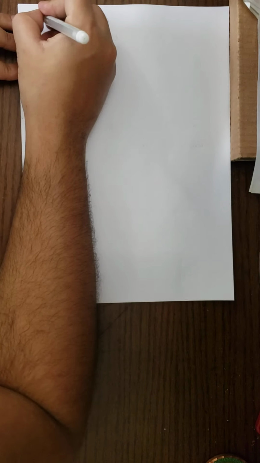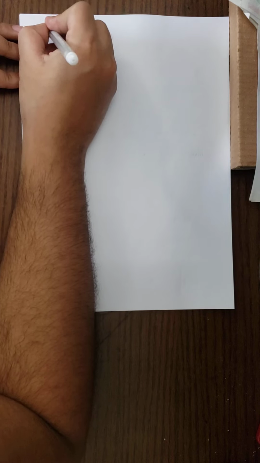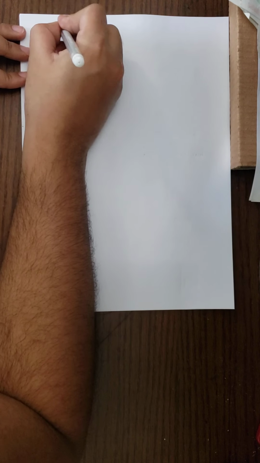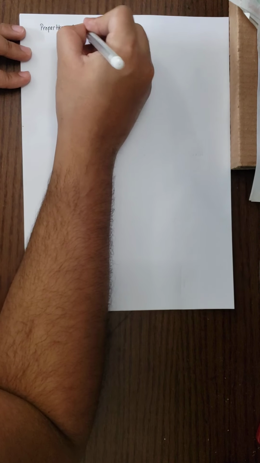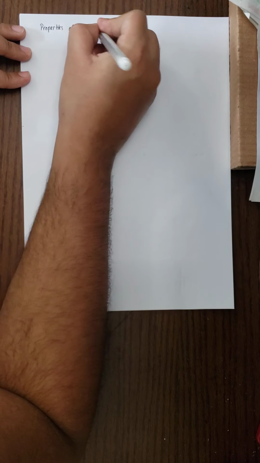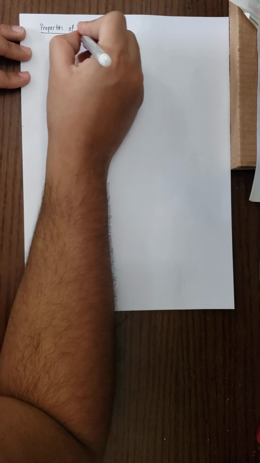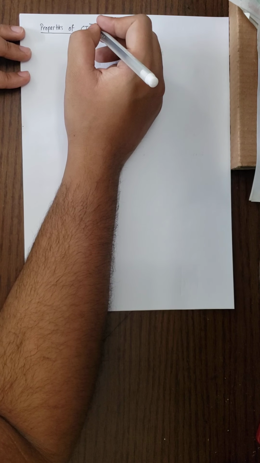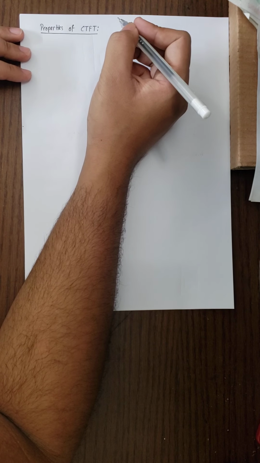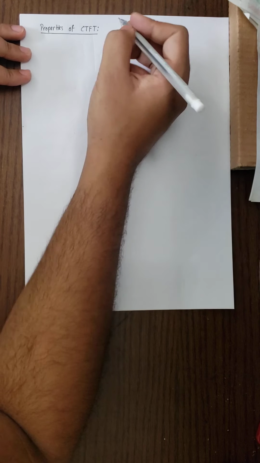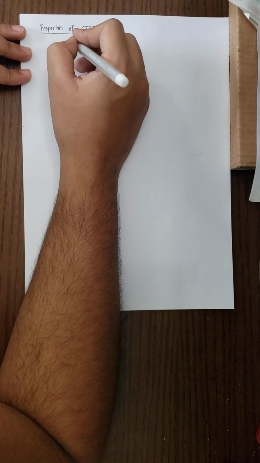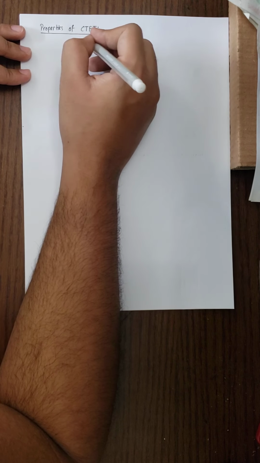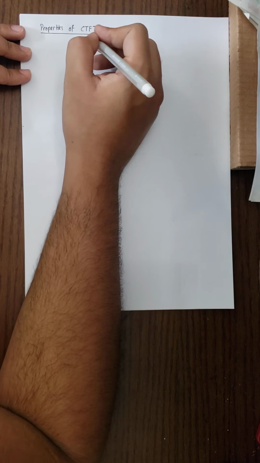Now then, ladies and gentlemen, in this part of the lecture, we shall be studying the properties of CTFT. And before proceeding to the properties of CTFT, we must modify the synthesis and analysis equation in the following manner.